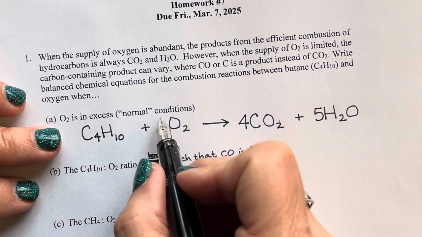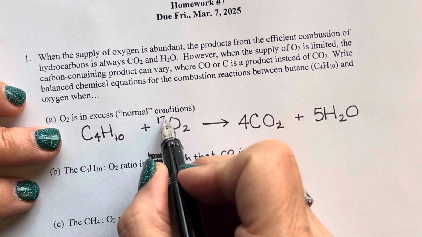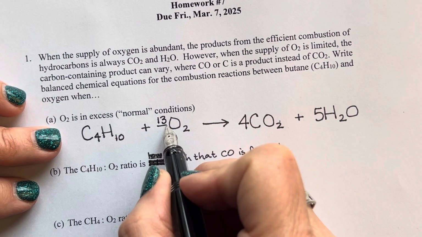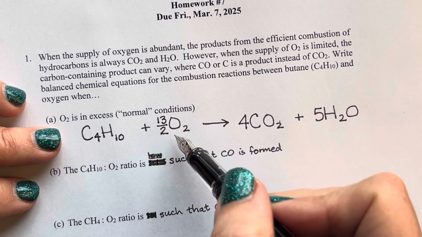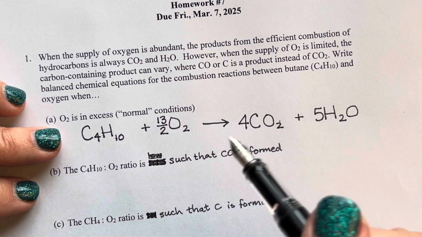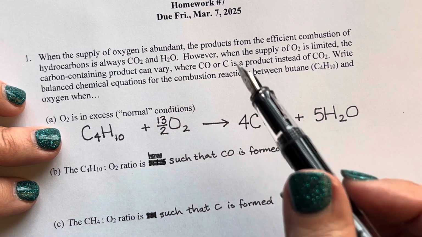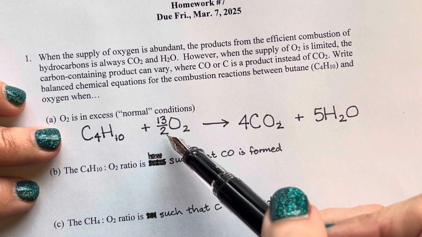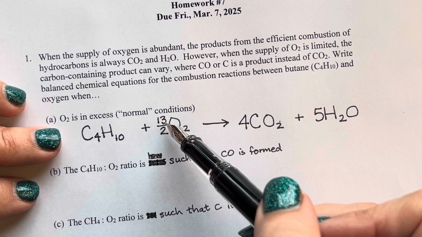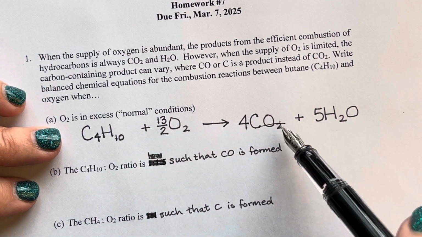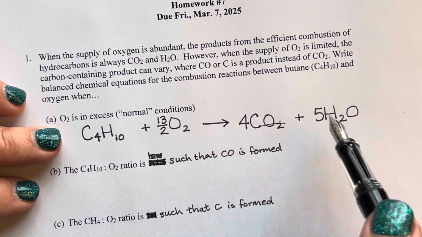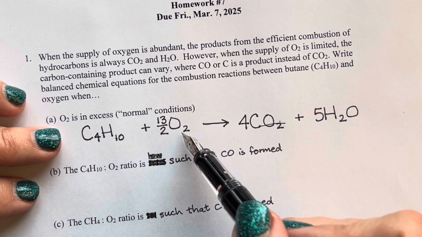Okay, so we have 13 total oxygens. And because it's O2, we divide that by 2. Fractions are rare in balancing chemical equations, except in combustion reactions, because of the convenience of just putting in the number of oxygens on the right side and dividing it by 2 since this is a diatomic.